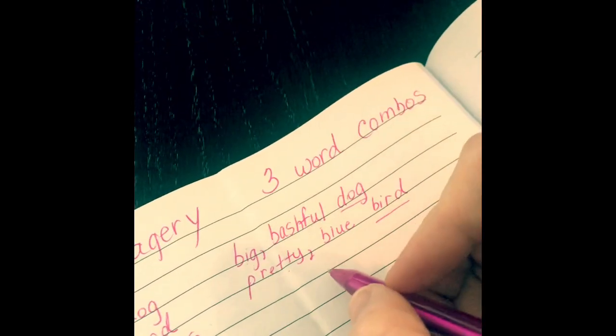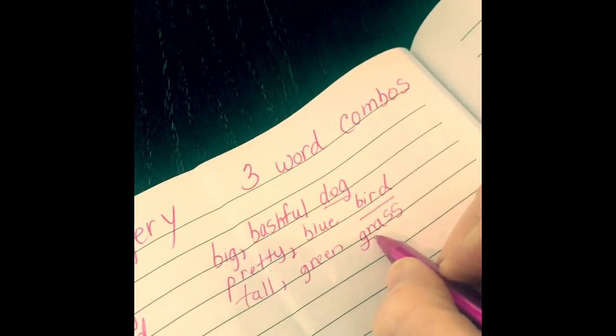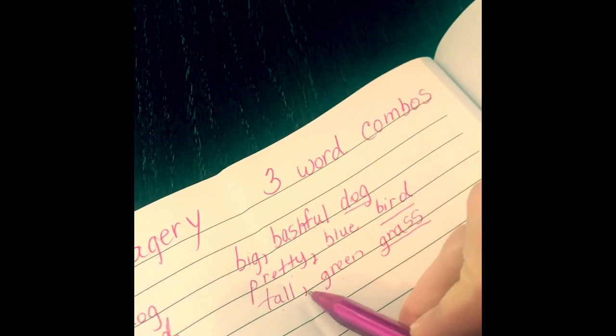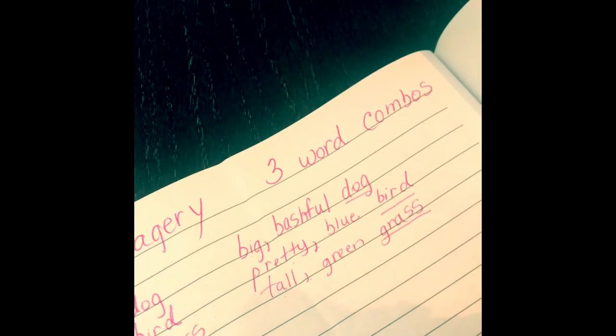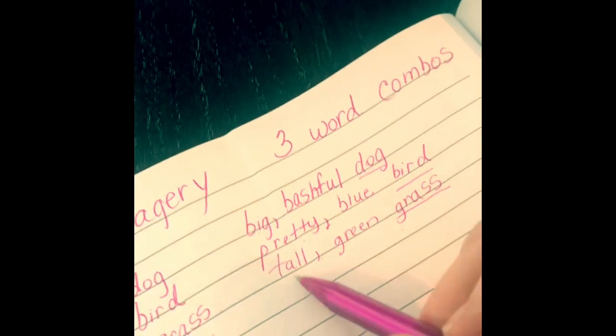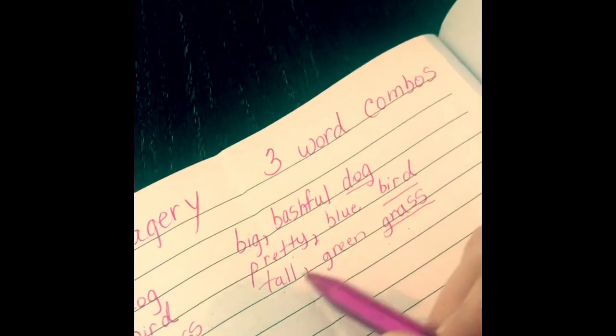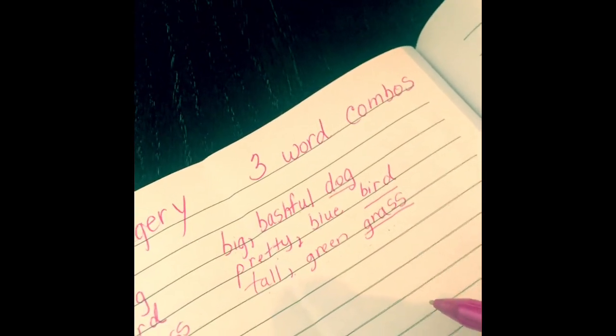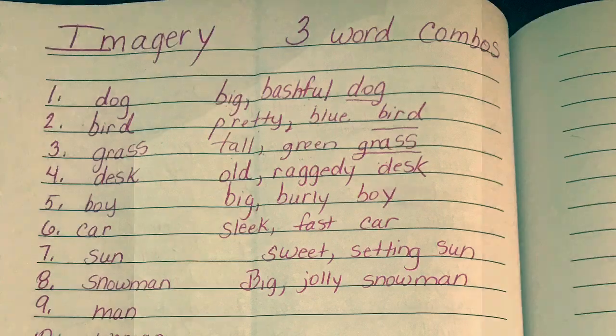Okay, I'm thinking of the grass in my yard right now after all of this rain is tall, green grass. Okay, again, the noun is third, and the two describing words come before it with a comma between the first and second word. Again, could I have said green tall grass, or does it sound better to say tall green grass? I think we can all agree tall green grass is the order that we want to go. Okay, now try some of your own.